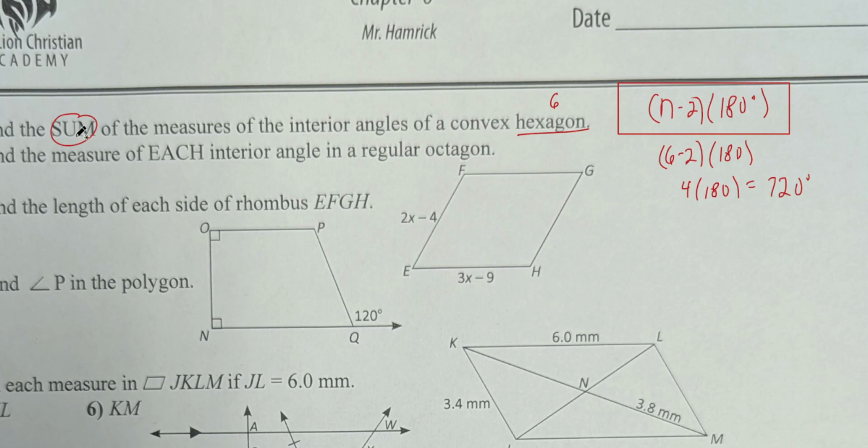It's the sum of all the interior angles on a hexagon. That means when you add up all the angles, it doesn't have to be a regular hexagon. If you just have any 6-sided figure, if you add up all the angles, you're always going to get 720 degrees. Doesn't matter what the shape is. It's got to be convex. We won't worry about that.